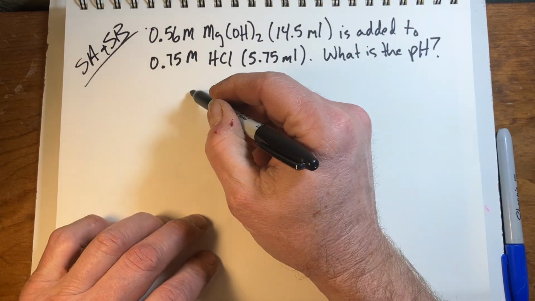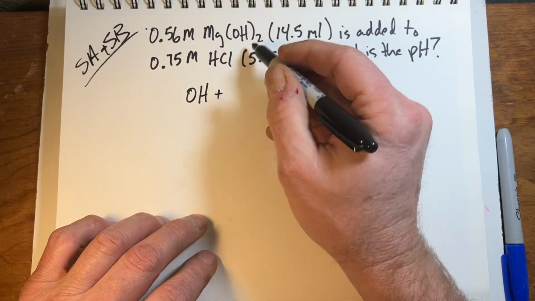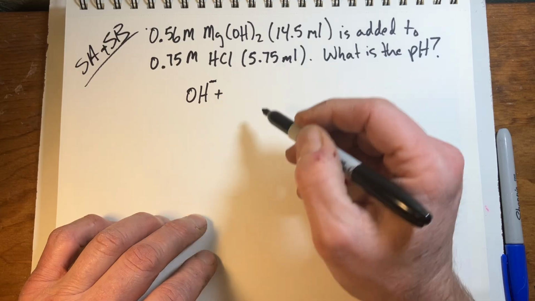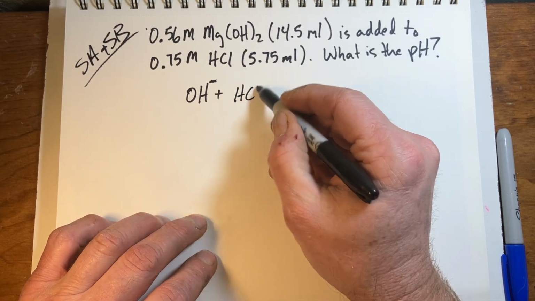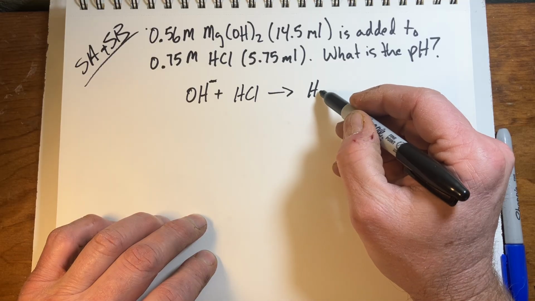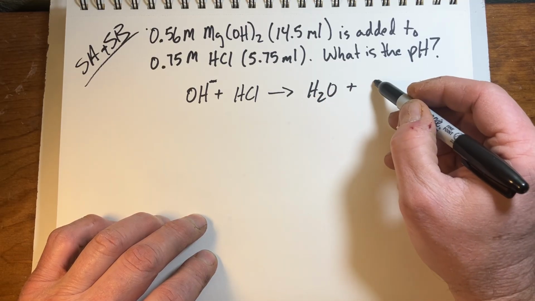So let's go ahead and put our balanced equation down. We're going to have just the hydroxide. We're not even going to worry about the magnesium. We're going to add that to HCl. We could write it as H+, but we'll just keep it as HCl. And we're going to have this as chloride.